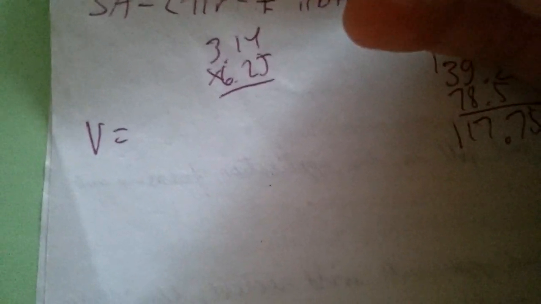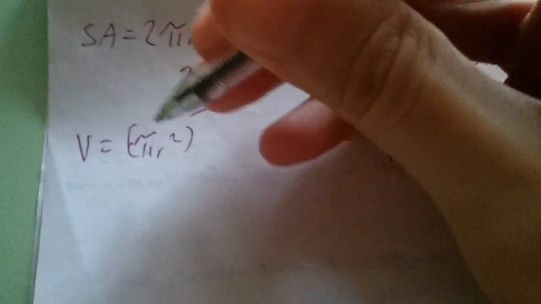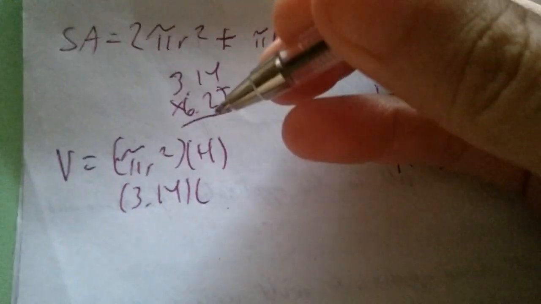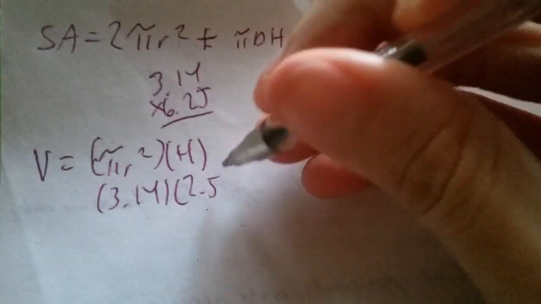Now for the volume, we know the volume is always like this. The volume of a cylinder is, remember, just like a prism. Get the area of the base, then multiply it with the third dimension. But since the base is a circle, this is our base: pi times radius squared. And then multiply it by the height. That's still easy. So therefore, we have 3.14 times, what's our radius squared? 2.5 squared, right? Then times 5.